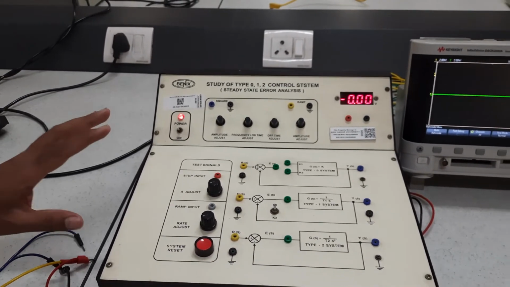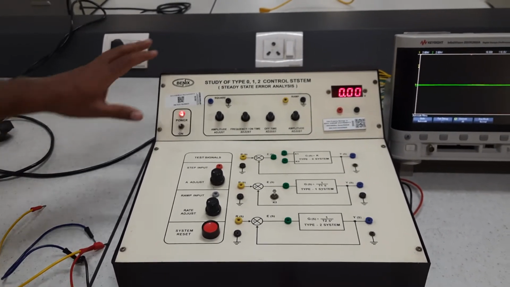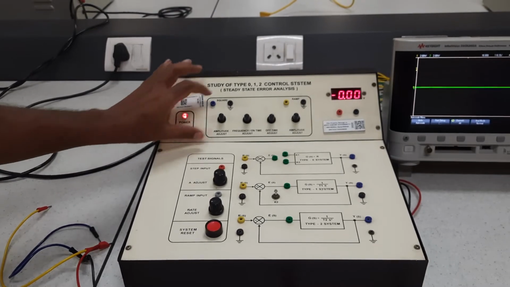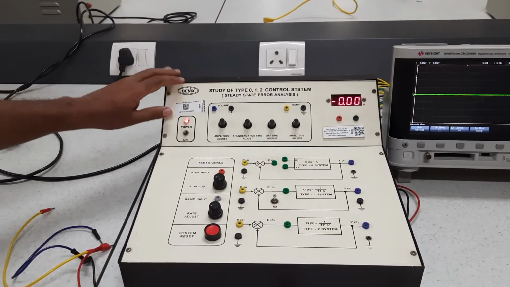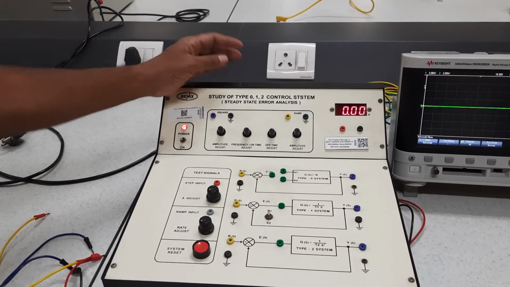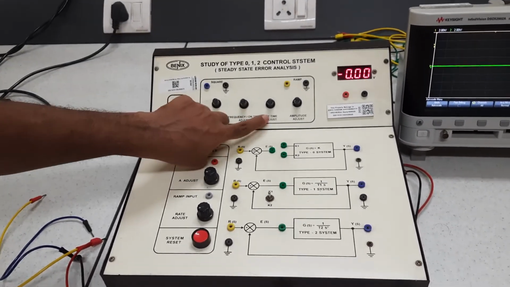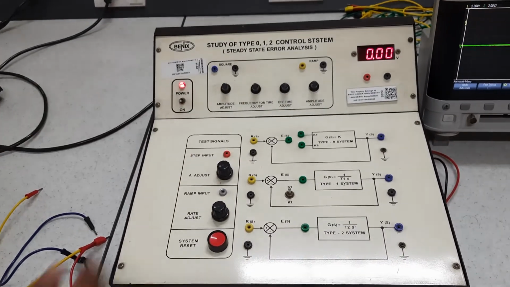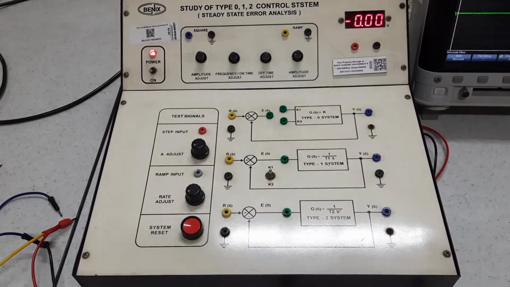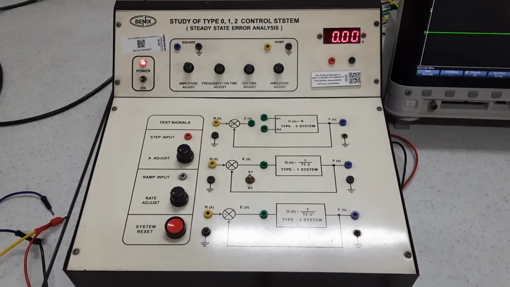Okay. So this is the experimental setup that we have here. We have a power on button, and this is the input section. You can give either a square input or a ramp input, and you can have amplitude adjustment, frequency adjustment, and off time adjustments, and amplitude adjustments for this ramp setting. Now, these are the systems that we have.